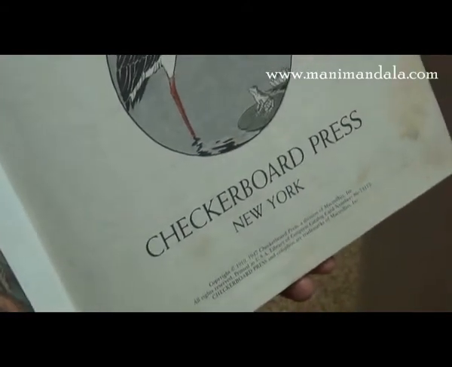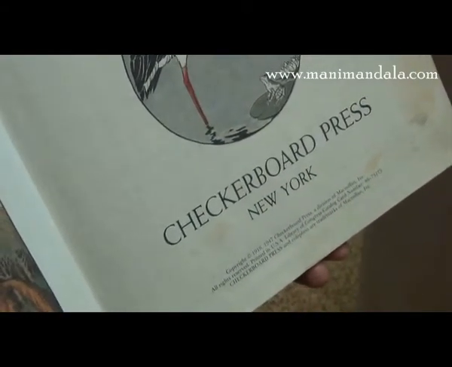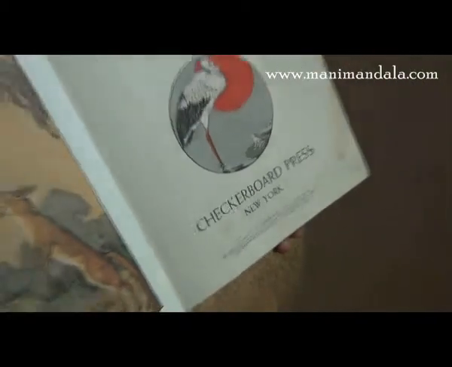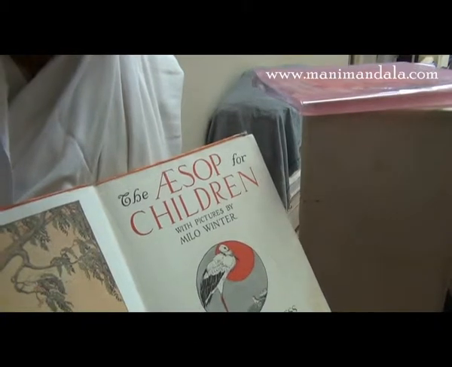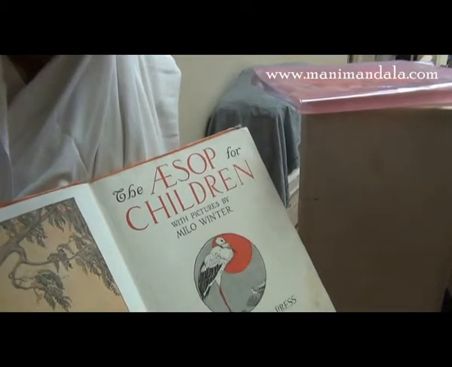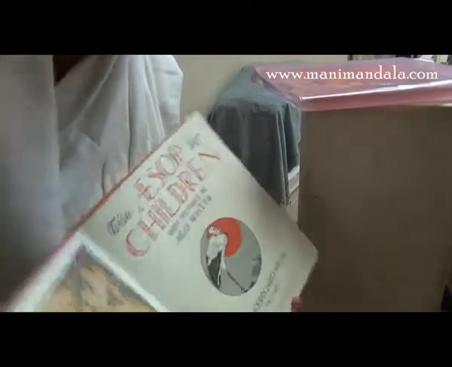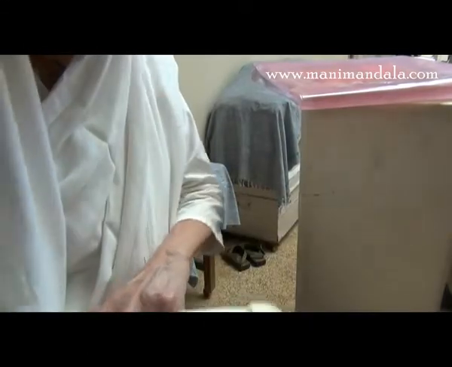But if you even read McGuffey's Readers from America in the middle 1800s, the language is so elevated. Technology has some ups and some downs, right? You see language deteriorate.